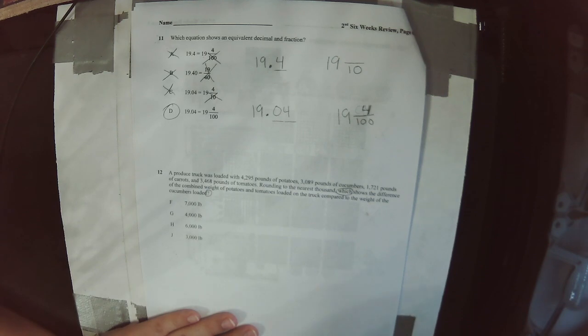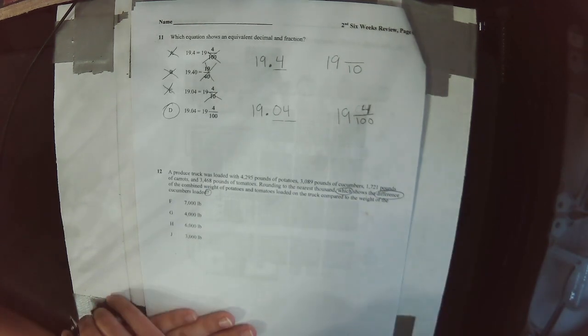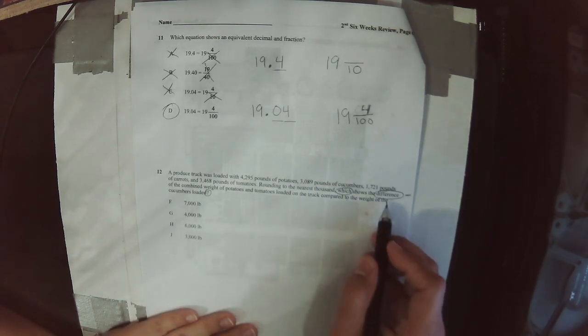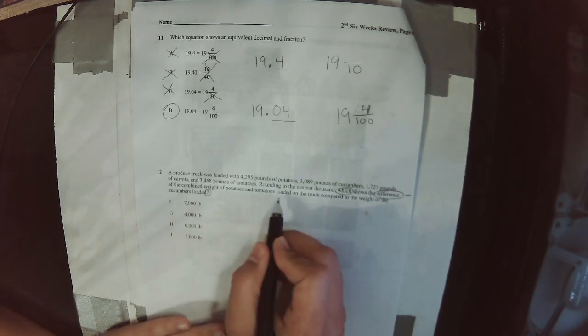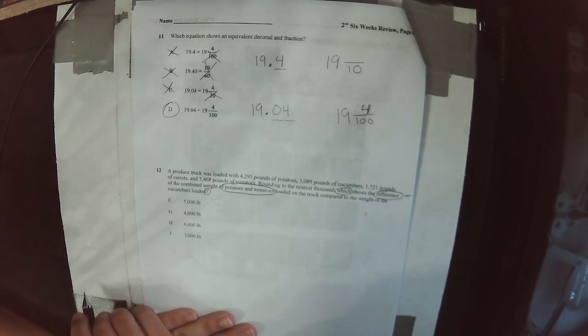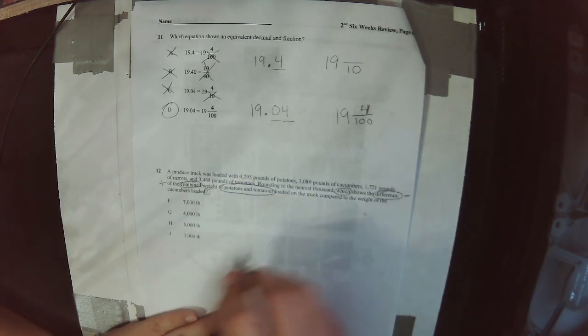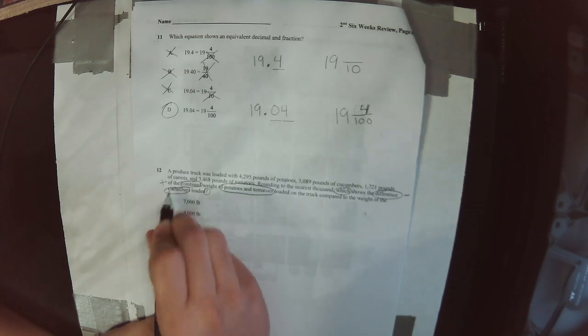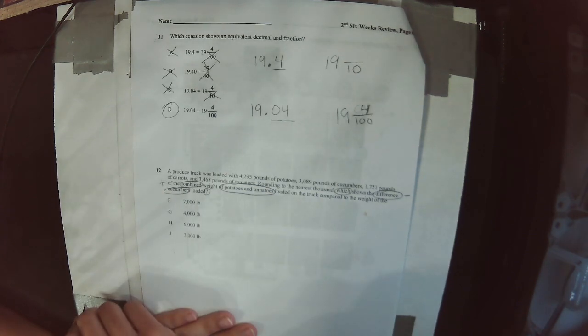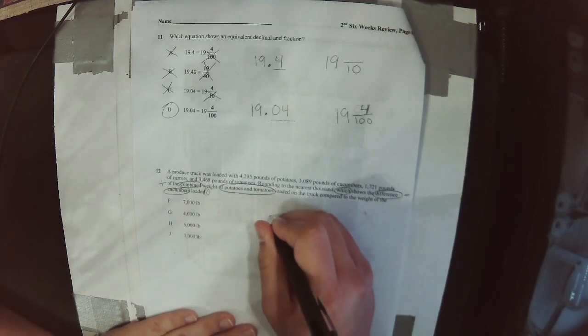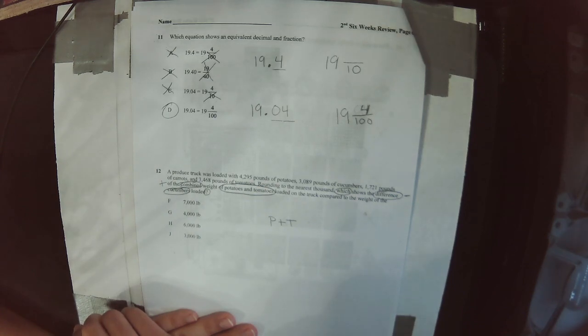Which shows the difference. Remember, on a math problem, when they ask you for a difference, they're asking you to subtract. The difference of the combined weight of potatoes and tomatoes. Okay, so this says to combine means add. Combine the potatoes and tomatoes compared to the weight of the cucumbers. So they want me to put the potatoes with the tomatoes and then to subtract that from my cucumbers.